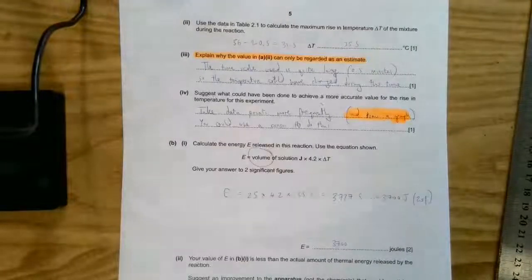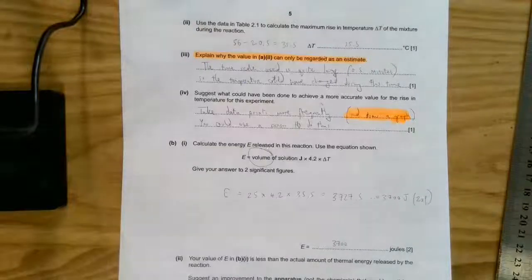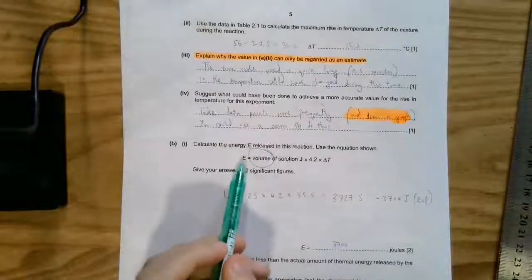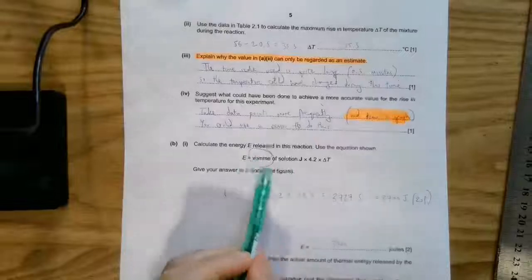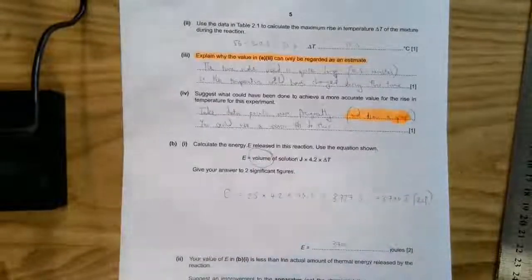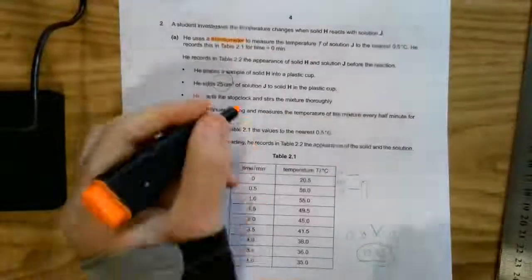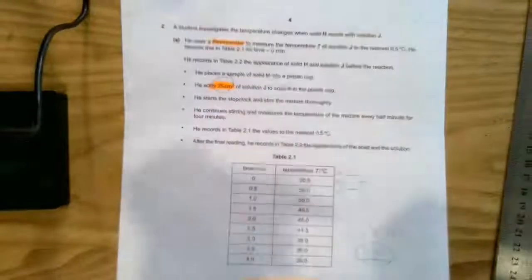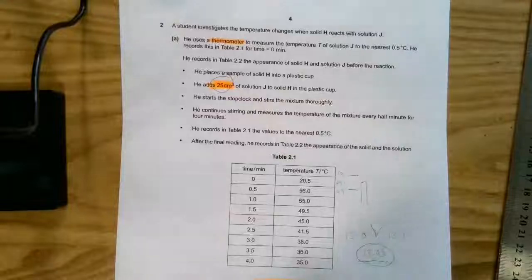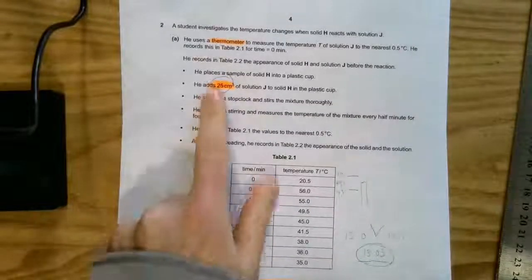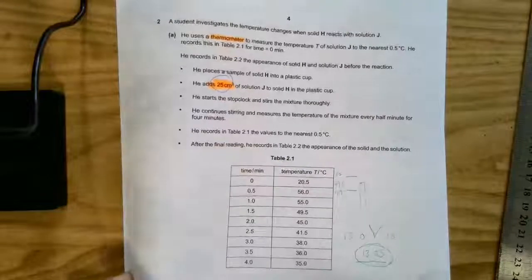Okay, next bit, really a calculations question. You're told that the energy is the volume of the solution J, right? Now, you may be wondering what the hell that is. We actually buried this information right in here. So this information, it's a bit dense, and there's a lot in there. However, you are expected to use it. So if you're given a number, be careful, that's the thing we needed there. That's 25 centimeters cubed.